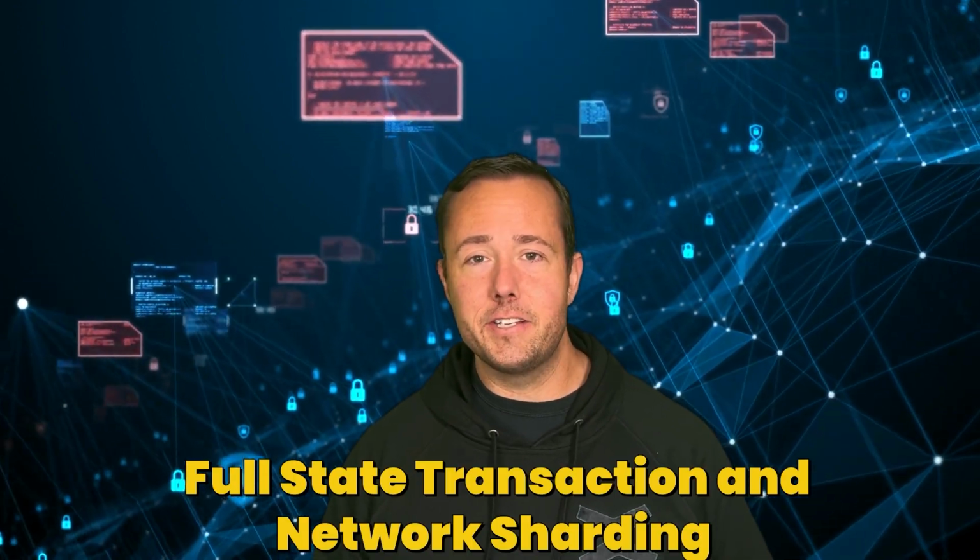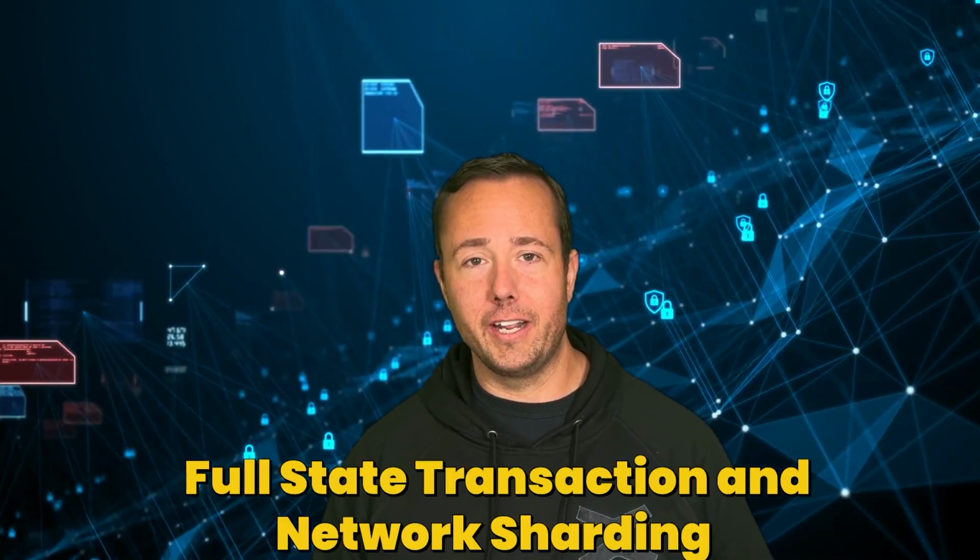Hopefully by now you can see why I am so incredibly bullish on MultiversX and what they are building. Because again, they're the first to solve and implement full state, transaction, and network sharding, and build this amazing foundation that is going to take them so far into the future.